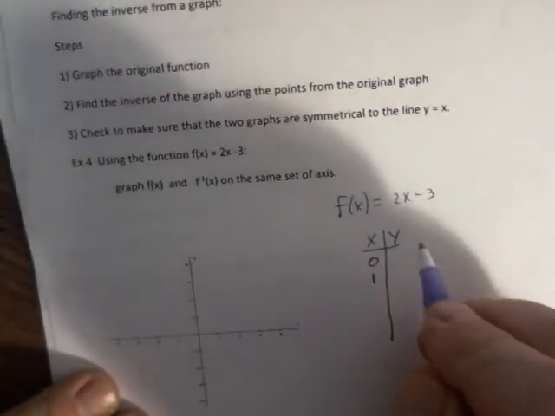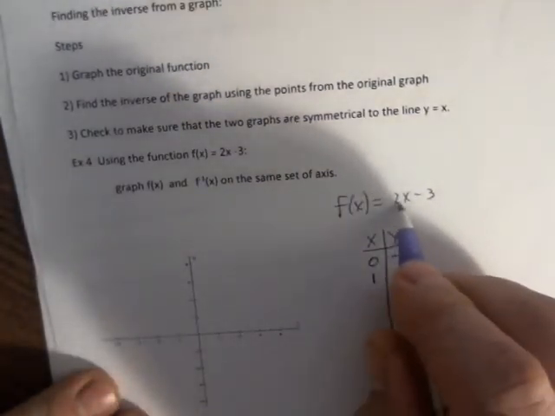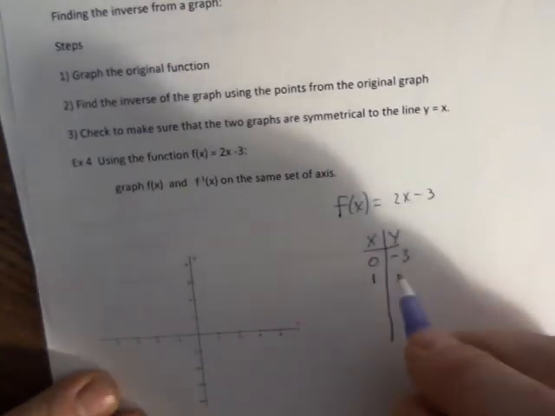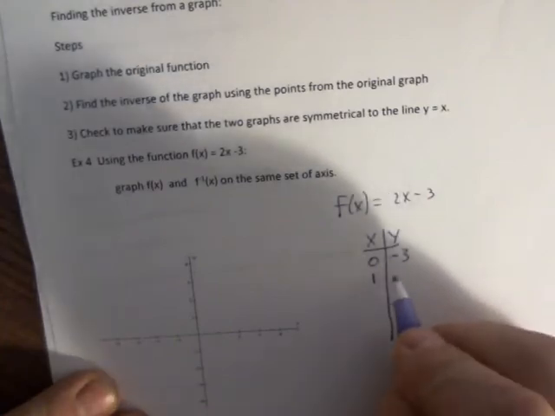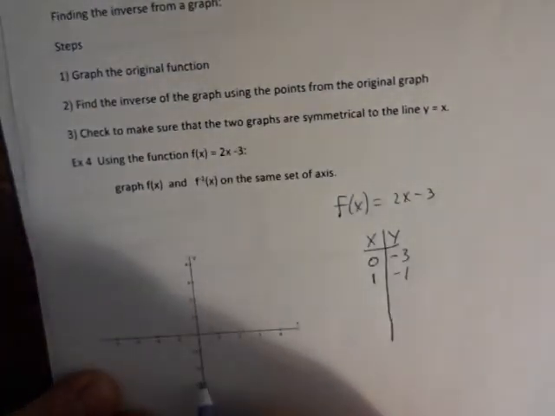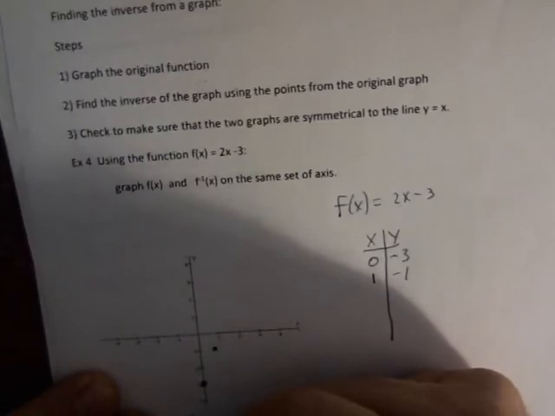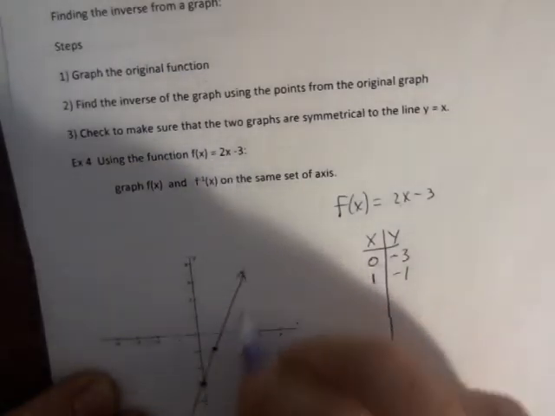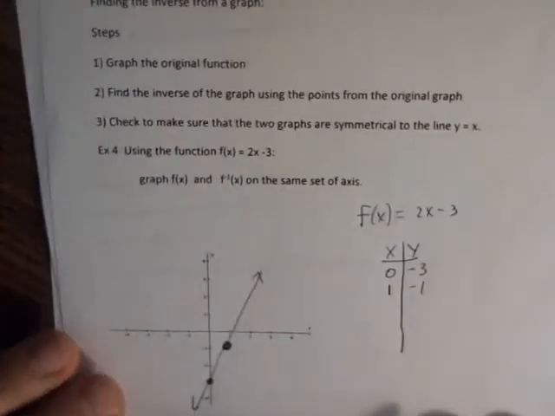If x is 0, I get negative 3, because 2 times 0 is 0, minus 3 is negative 3. If x is 1, I get negative 1. So I plot (0, -3) and (1, -1), and I draw it.